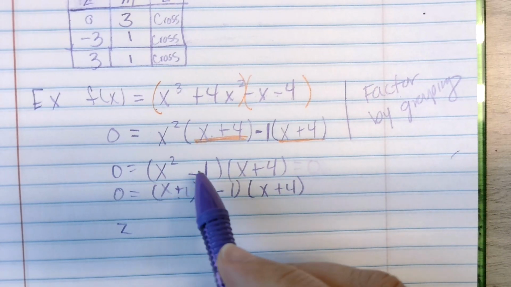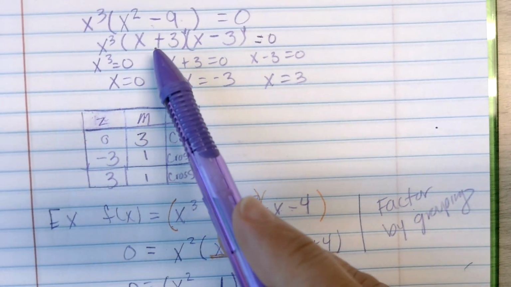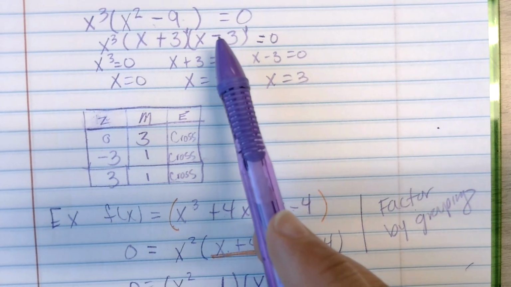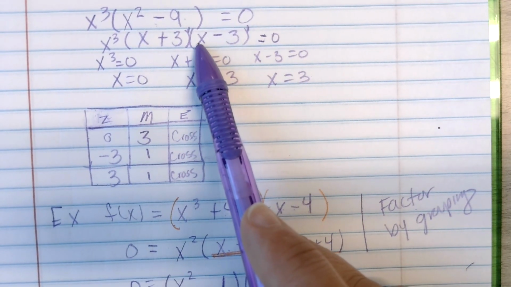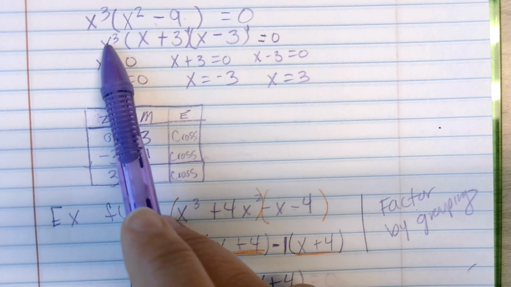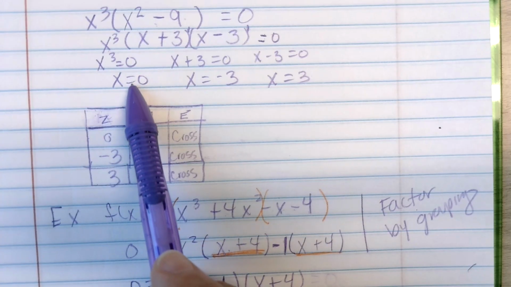Now, some of you might have noticed that when I wrote these, basically what happened was you changed your sign. That's going to happen every time. If you have a number in front of the x, you'll get a fraction, and that's okay. If you have an x outside, then it's always going to give you a 0.